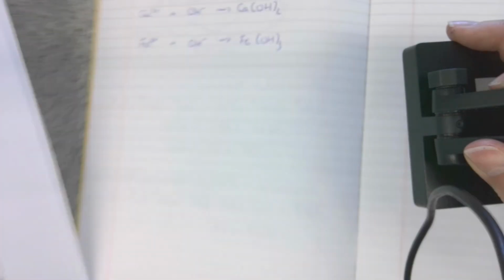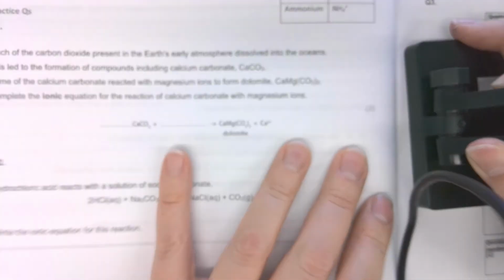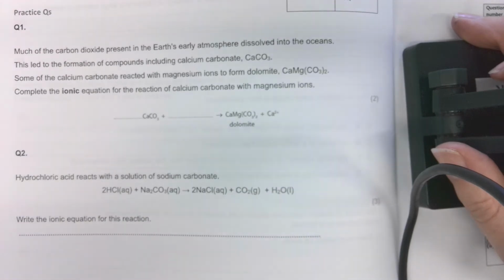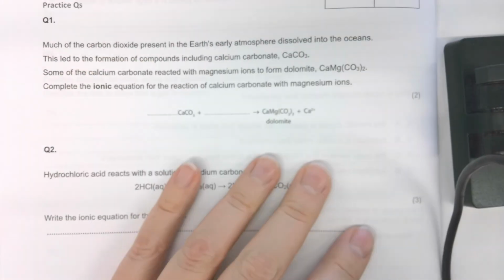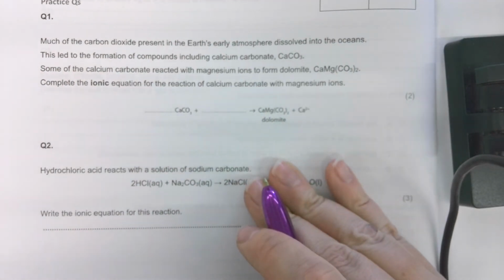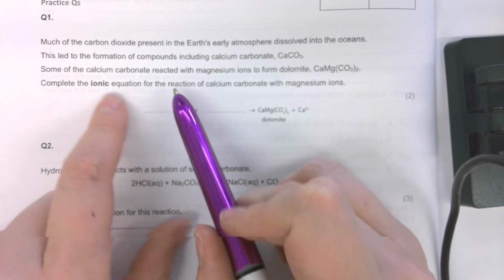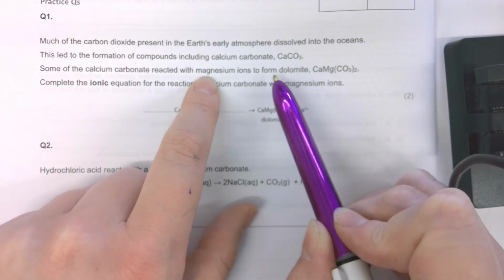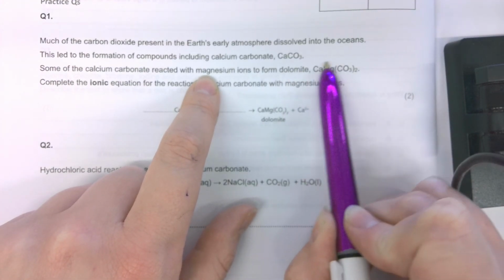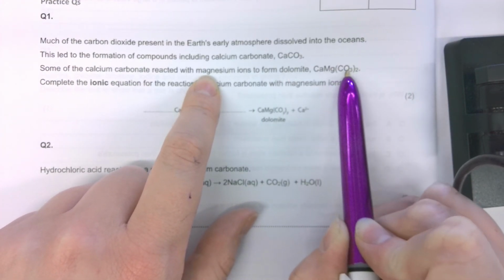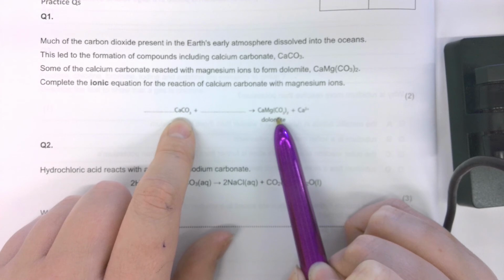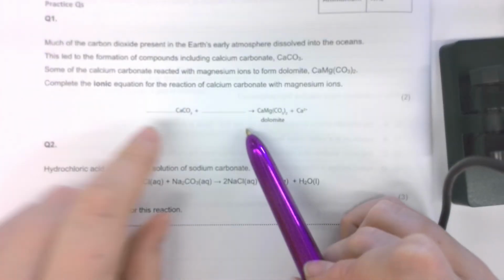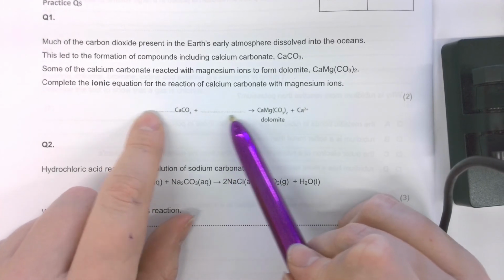There's loads of exam questions on this and I would really recommend doing them. Here's just one example of a question. You're asked to write an ionic equation. It looks a bit random, but if you read through it, it's actually not that bad. It says you're reacting calcium carbonate with some magnesium ions and you're forming this dolomite. I've never heard of dolomite before, but that doesn't matter. They want you to complete the equation. They've given you most of it. All you need to do is fill in where they've got these dotted lines.